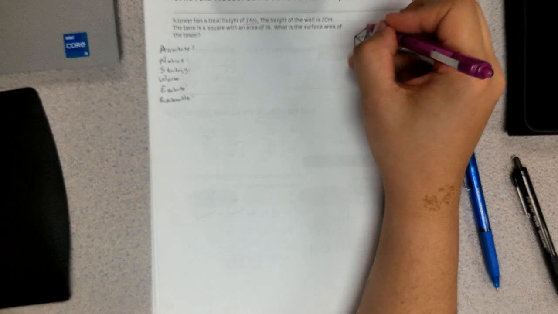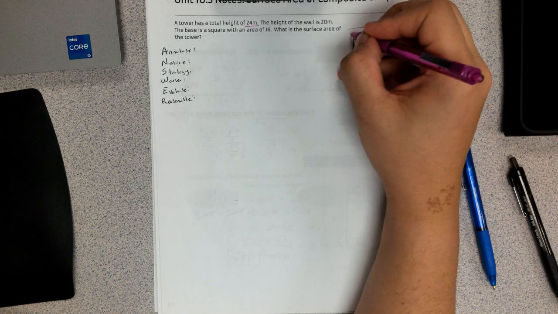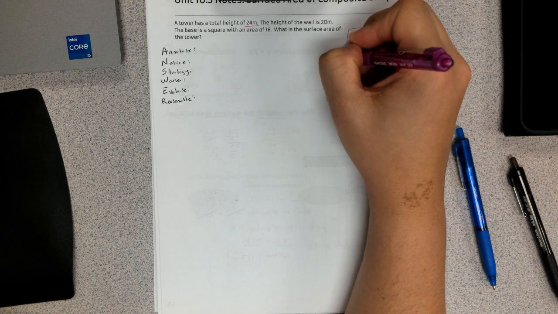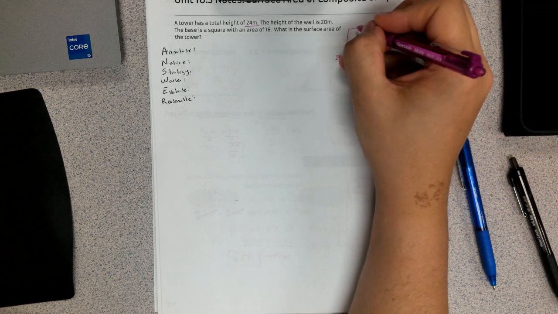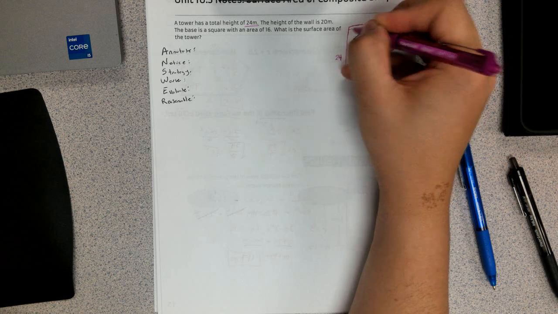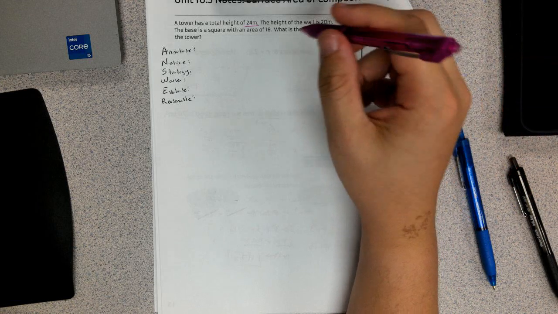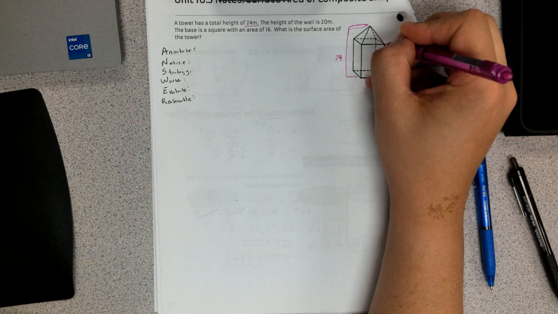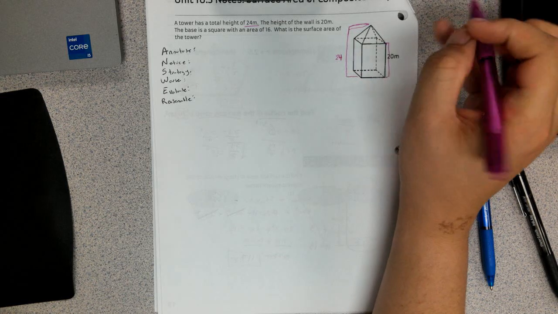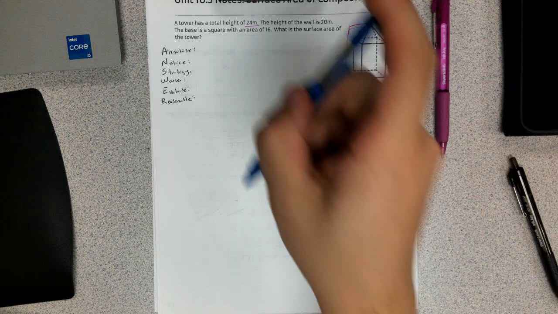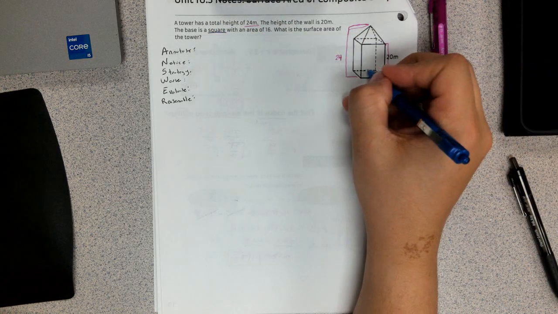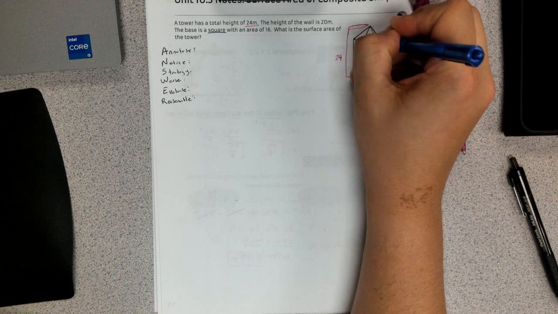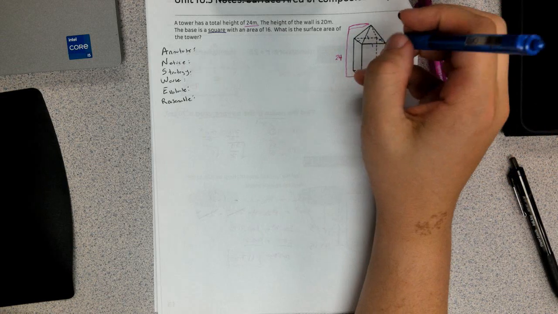Okay? So if I were to come over to this picture, and if there's not a picture, draw one. But from the top of the tower to the bottom, that is 24. So from the very top all the way down, 24. The height of the wall is 20. Okay, so from here to here is 20. And then we have a square base, which it's important that we know it's a square because that means all the sides are equal, and it has an area of 16.